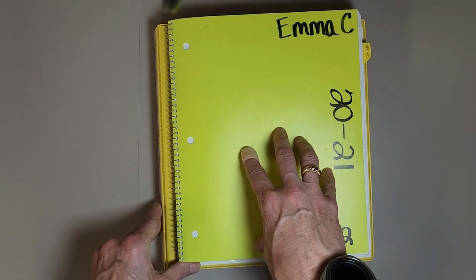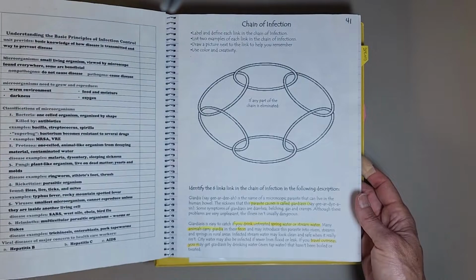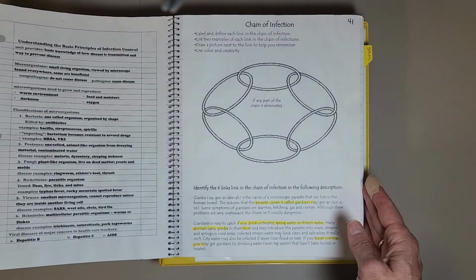And keep a notebook right along with the kids. That's going to help you. You can do it in between class. I like to hold it up and show it to them so they know what it's supposed to look like.